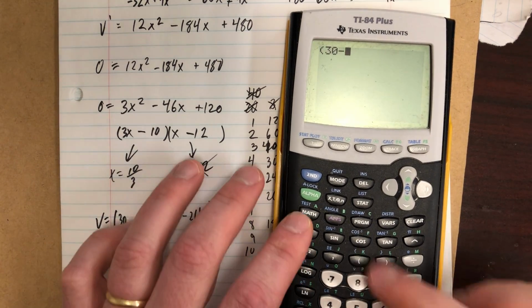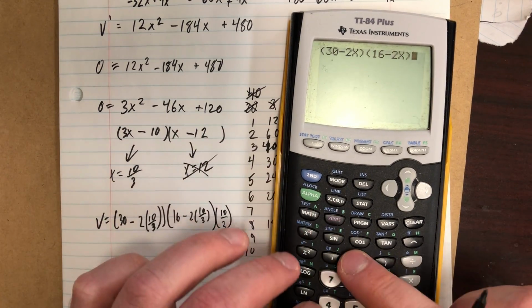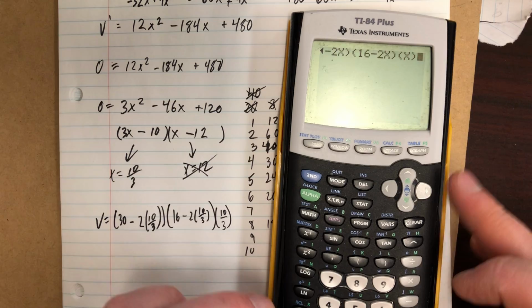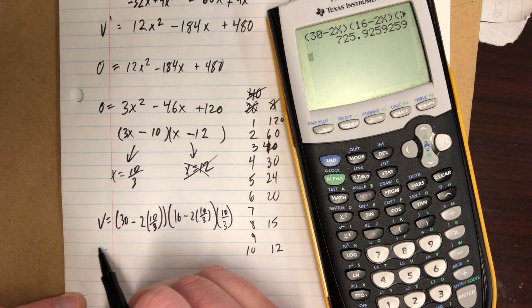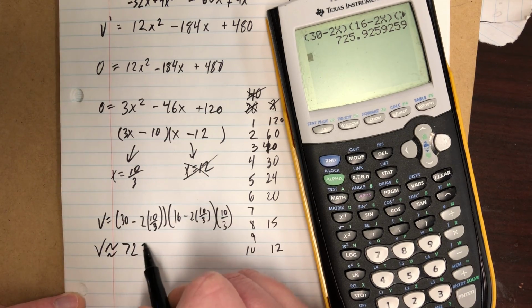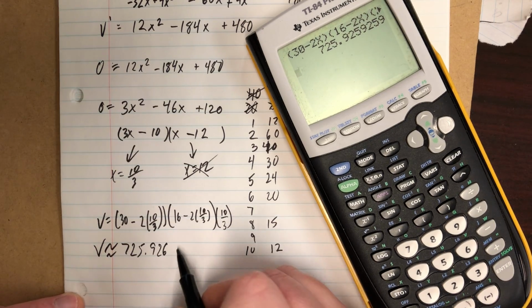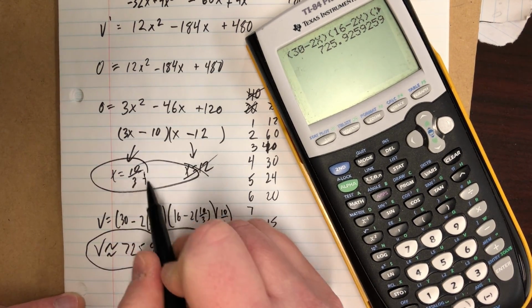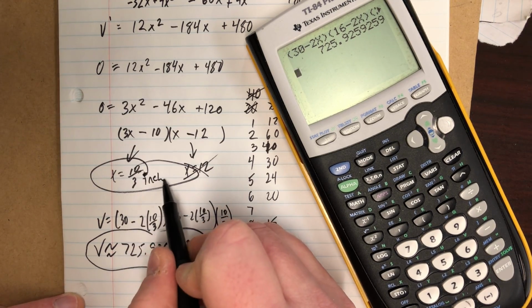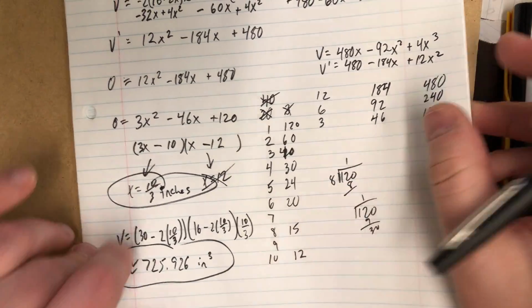So 30 minus 2x, 16 minus 2x, x. 725.926 inches cubed, because that's volume. All right. Well, I'm going to break here and continue on with question 5 next.